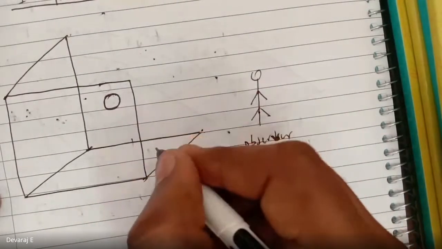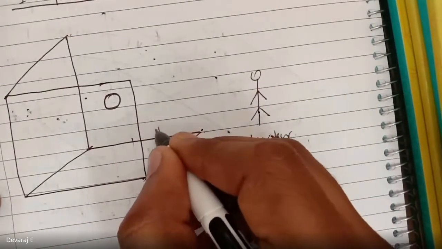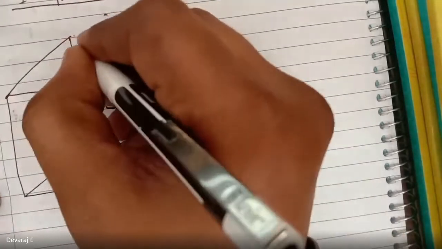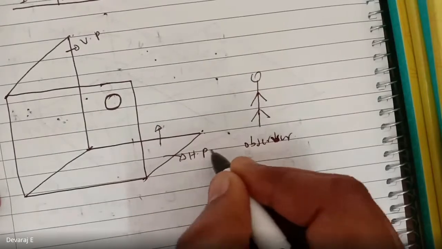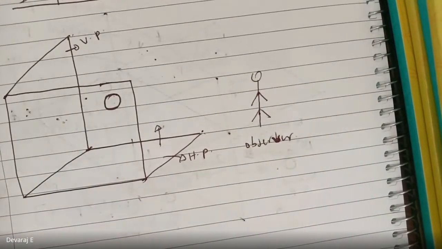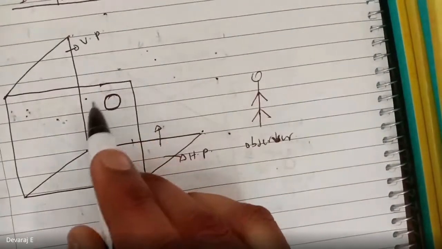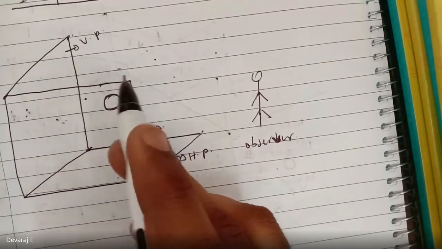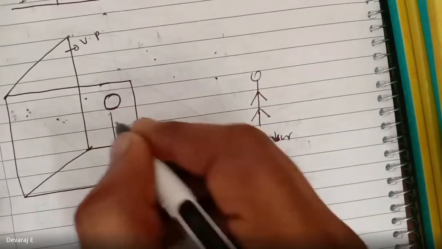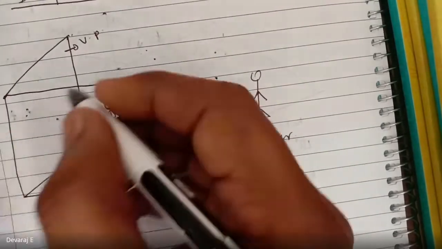So here, can anyone tell me what this is? This is the VP, the vertical plane. This is the horizontal plane, right? With respect to VP, in what way can we mention this? Anyone, fast?